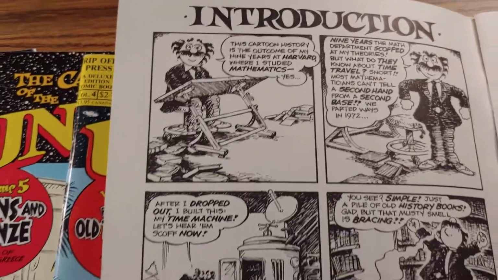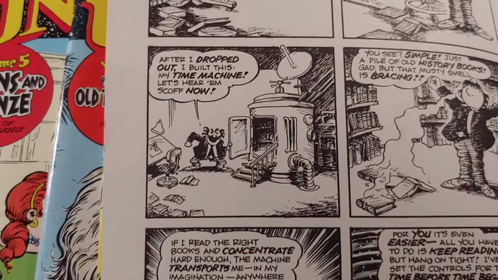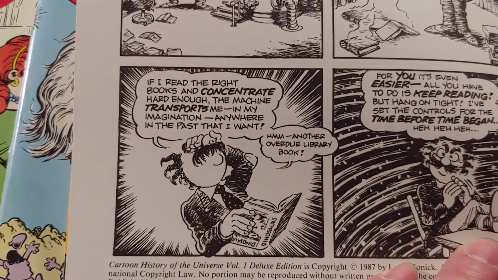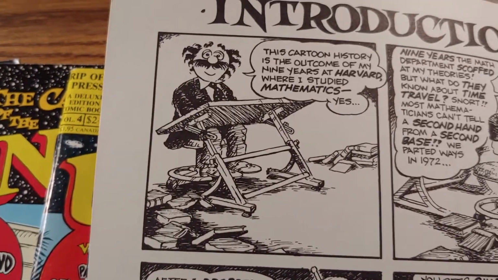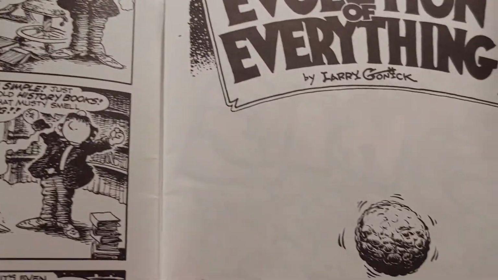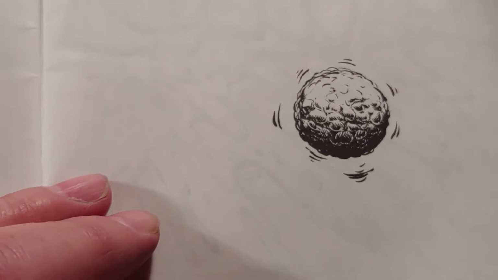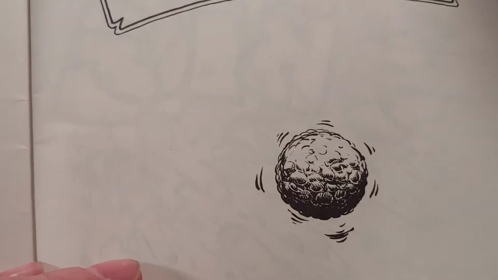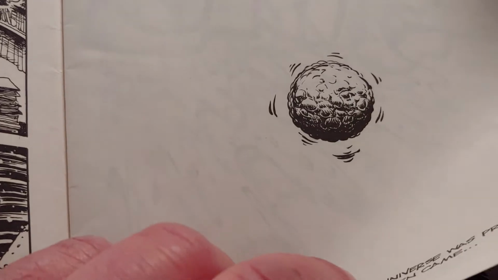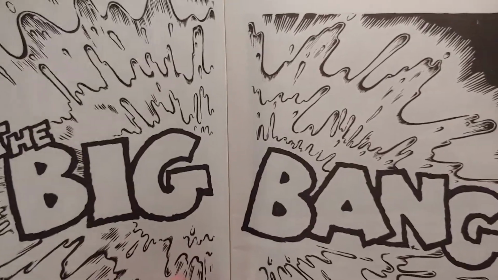Inside the front page, he introduces himself, talks about a time machine, which is just a cabinet filled with books, and he travels through time in his imagination. This is his cartoon interpretation of himself, Larry Gonick. And like I said, it starts with everything. That's the whole universe right there, in just one little itty-bitty, tiny, what would be known in physics as a singularity. And then, boom, big bang. So it starts right there.